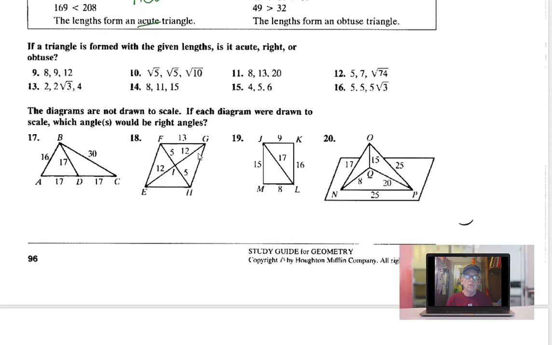So let's look at number 10. Root 5, root 5, root 10. So a squared, root 5 squared is a 5. Another root 5 squared is another 5. That gives us a 10. And root 10 squared is a 10. So here we have 10 equals 10. This is going to be a right triangle because it's equal.